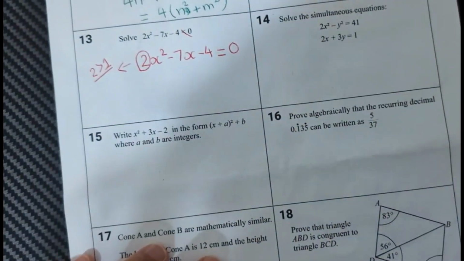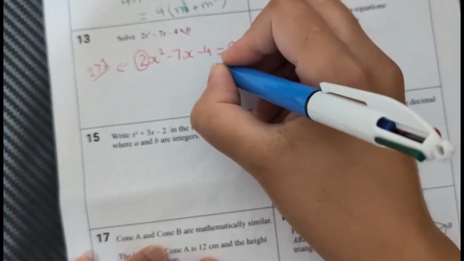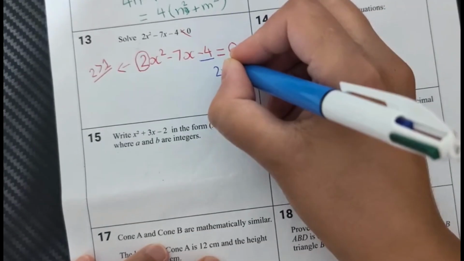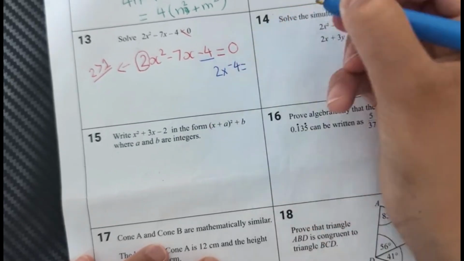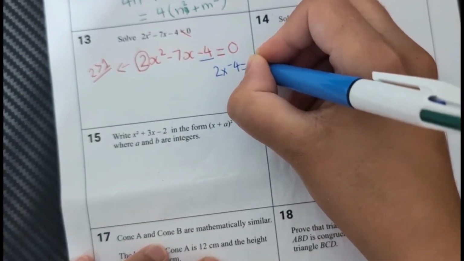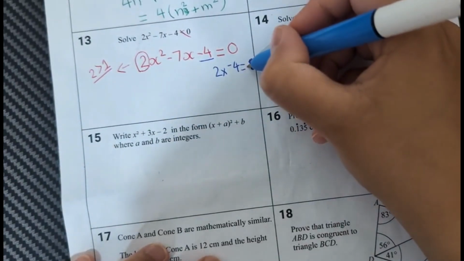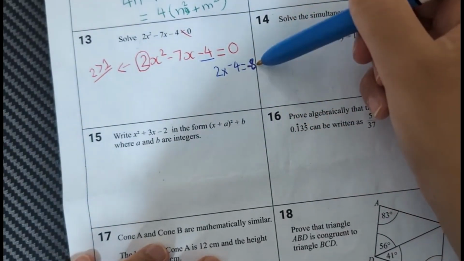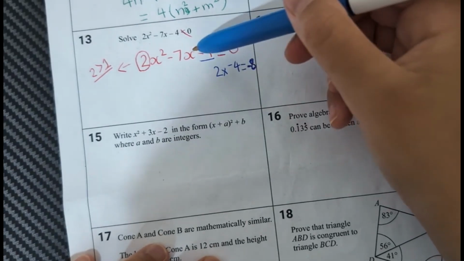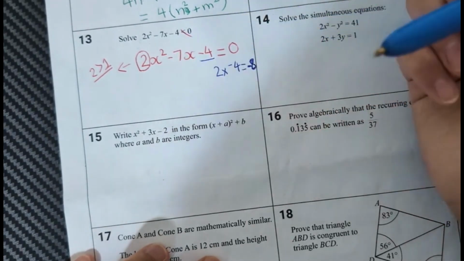I'm going to take the 2, oh, can we see that? Yeah, I'm going to take the 2 and multiply it by my -4 here, 2 times -4, and it becomes -8. Okay, now my job is going to be to find two numbers that make a product of -8, but also add to give you -7.